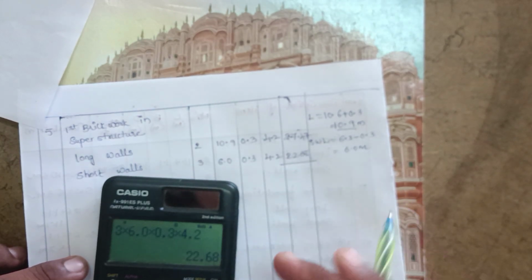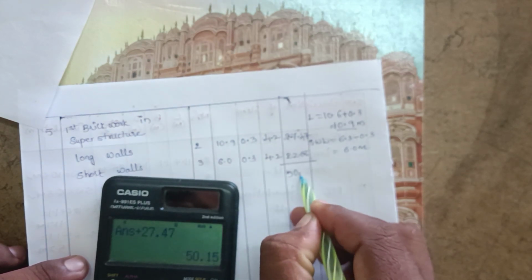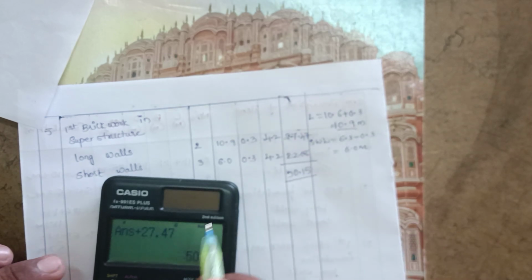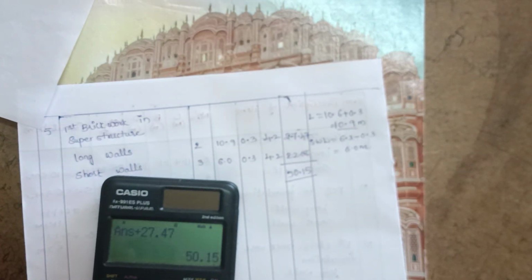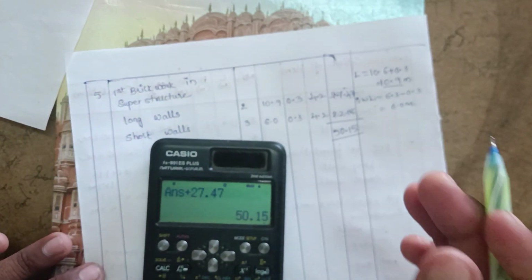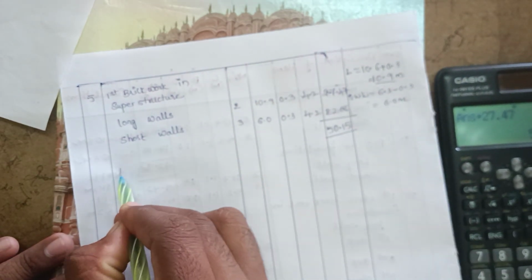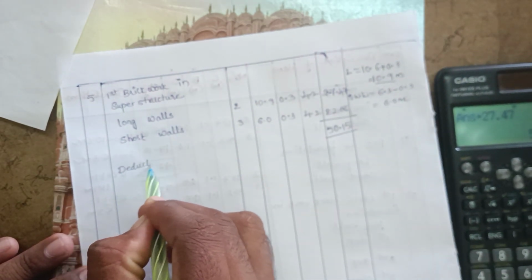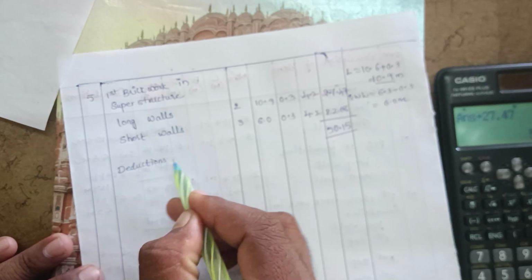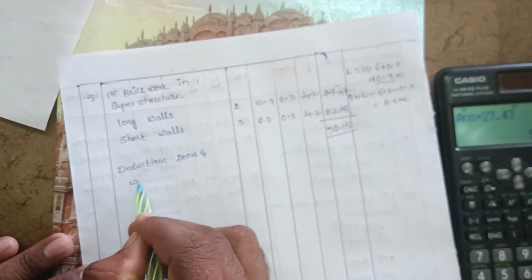The total quantity here is 50.15, including the doors and windows. We need to reduce the quantity of doors and windows from 50.15, so we are calculating the total volume of doors and windows. For that, deductions are to be made for doors and windows.